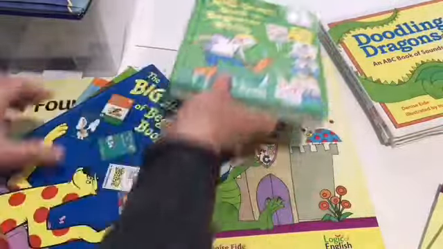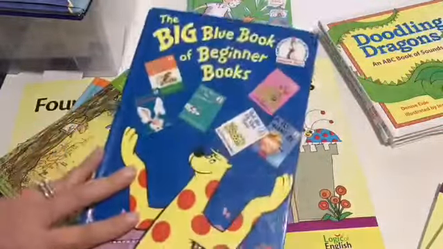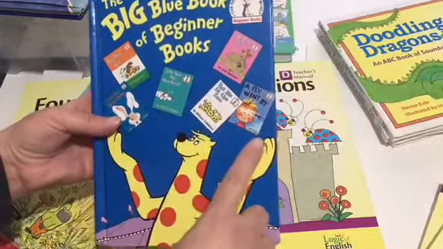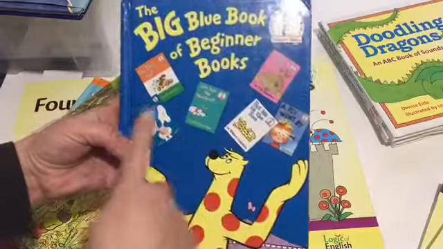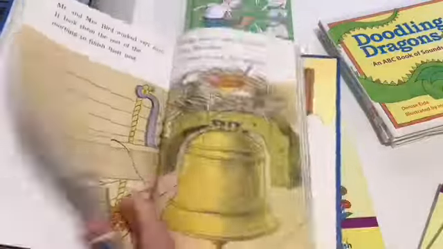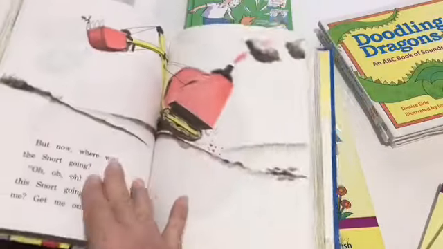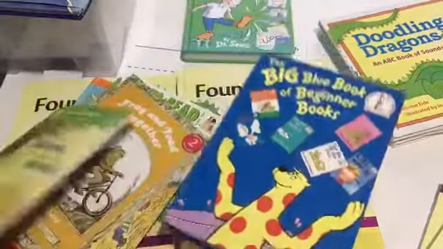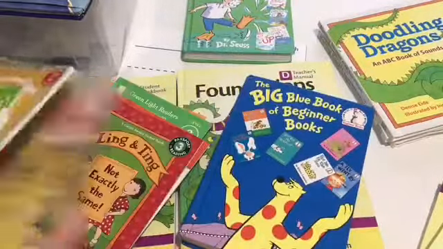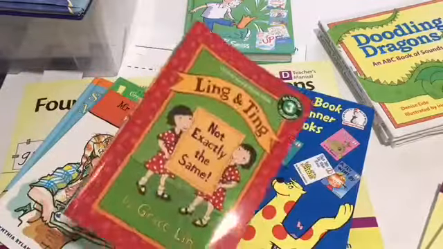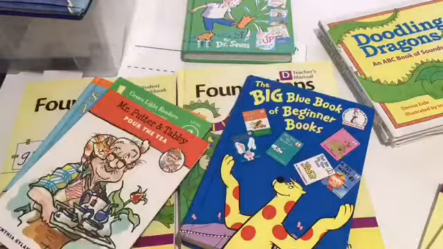Then we also have this one, and this one actually has The Best Nest, which we use, Are You My Mother, Go Dog Go. So again, you probably have these in your house as individual books maybe. If not, they go together with these books, like Henry and Mudge, Ling and Ting, not exactly the same, like the opposites.